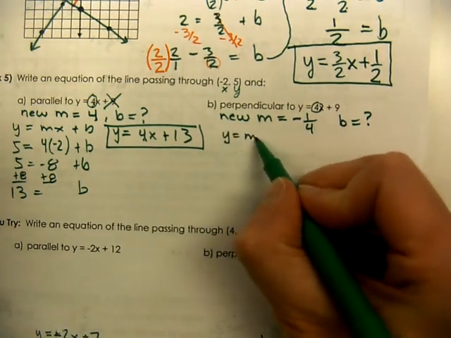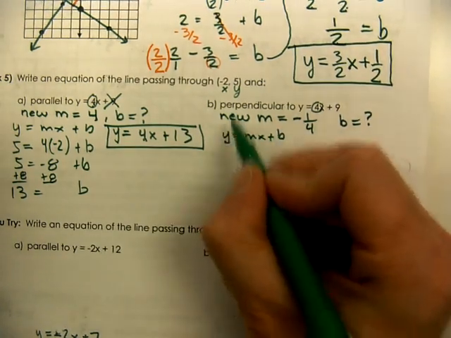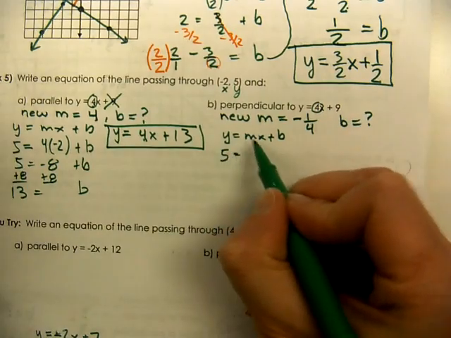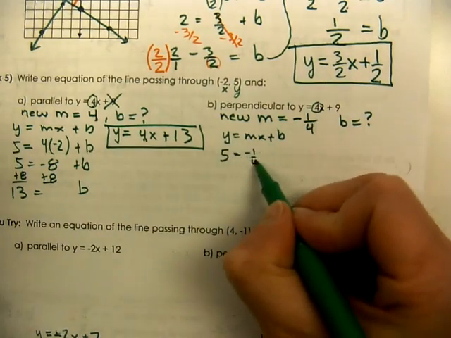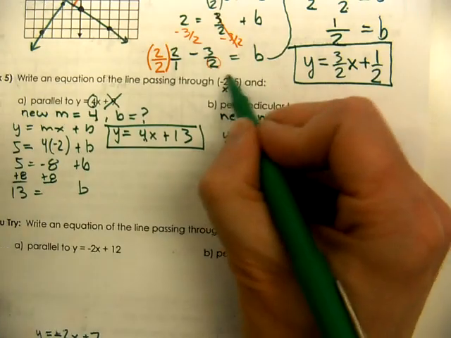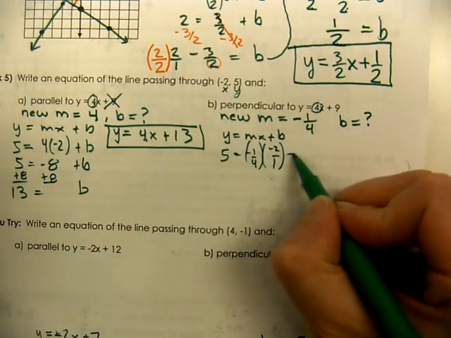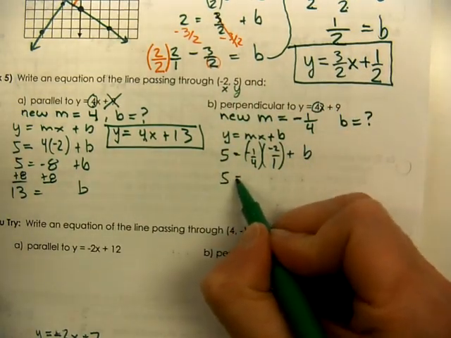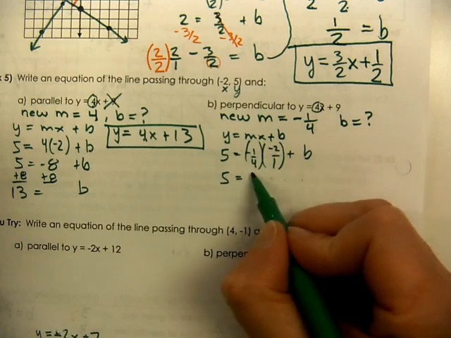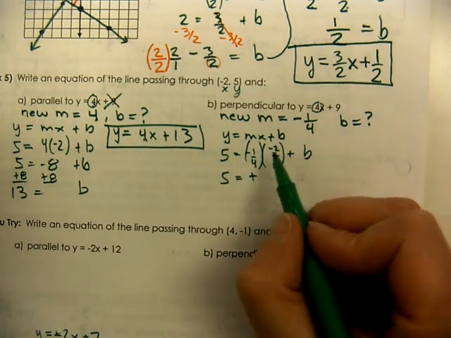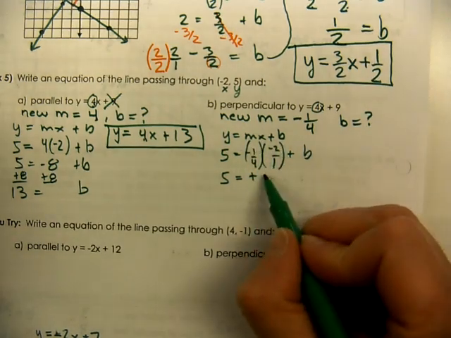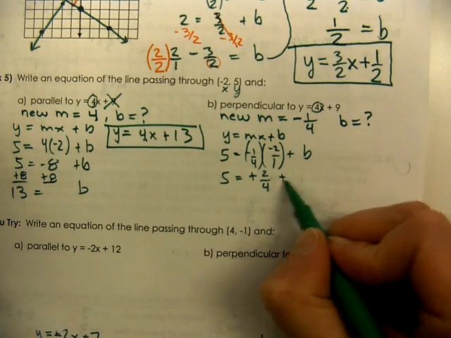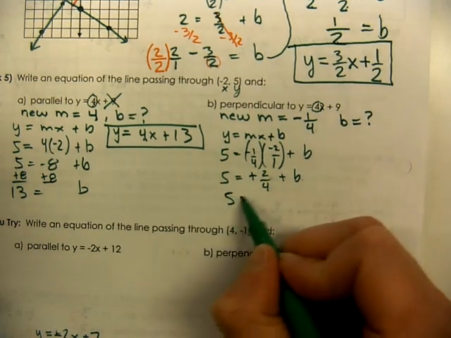So using y equals mx plus b, again, y is the value of 5. My slope is now negative 1/4. My x-coordinate is the negative 2. I need to solve for b. Simplifying these fractions, we have a negative times negative, which will give me a positive. And when you multiply that together, you have a 2 over 4, which is going to be 1/2.